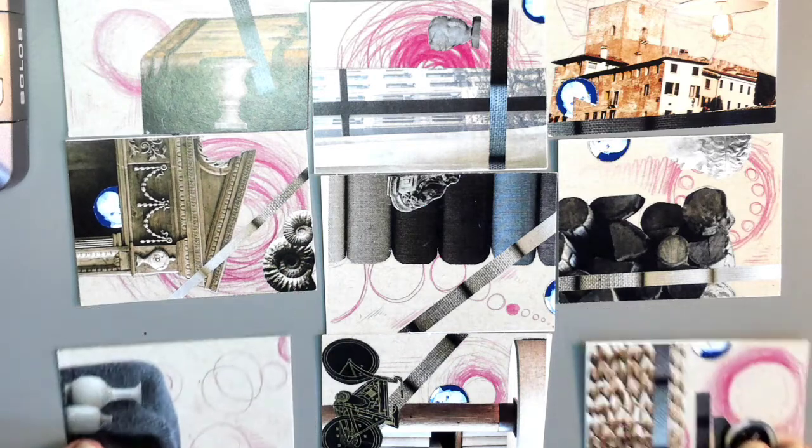So that's one kind of artist trading card. Hers didn't really have quite the reason behind it.